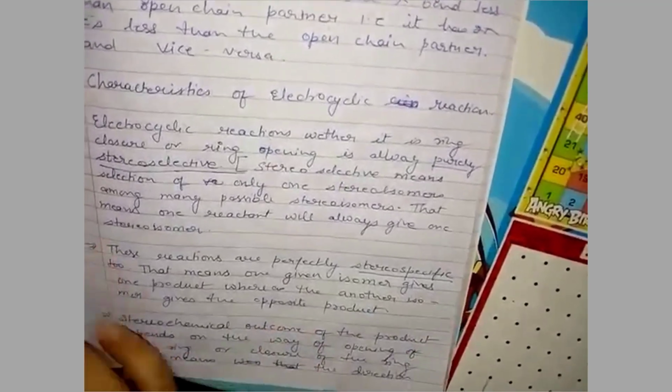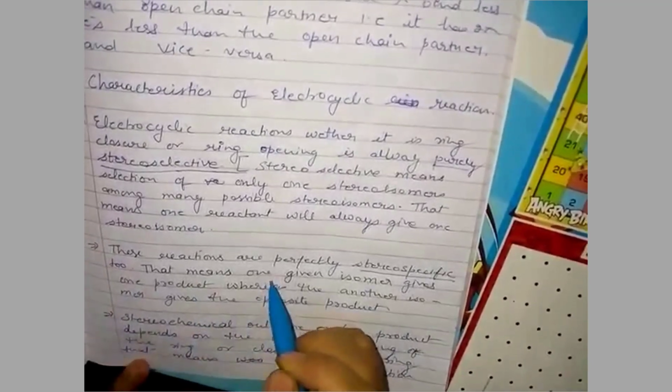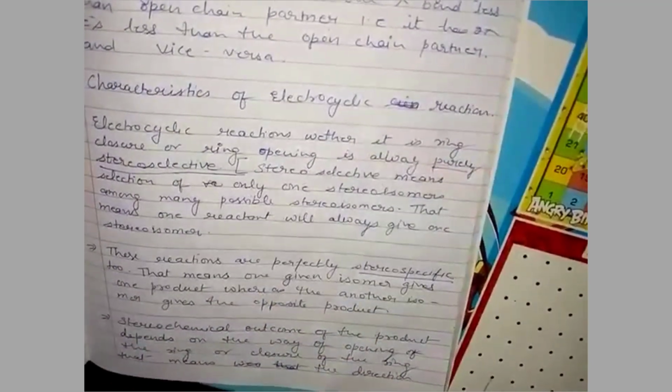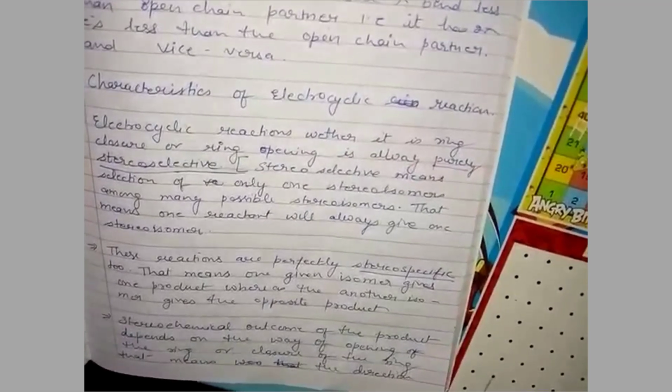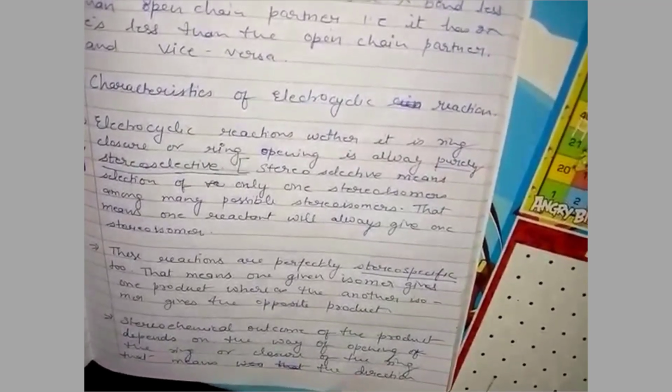Got it? And the second very important characteristic is that all the electrocyclic reactions are stereospecific as well.